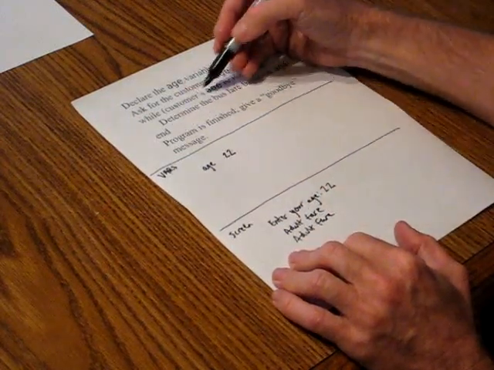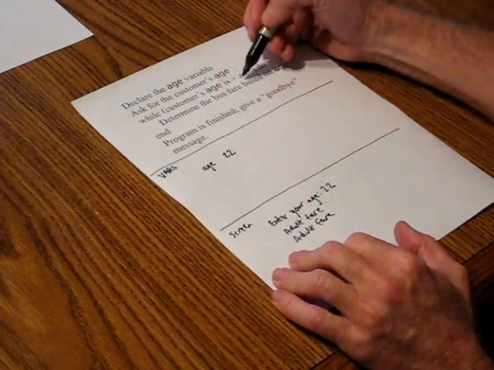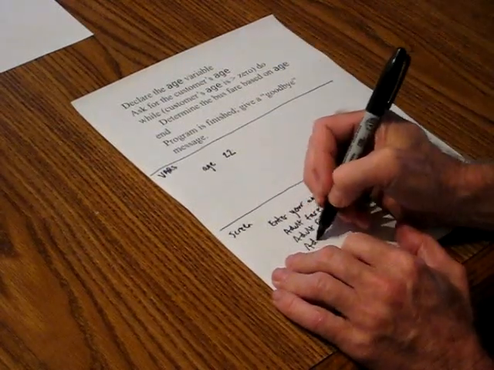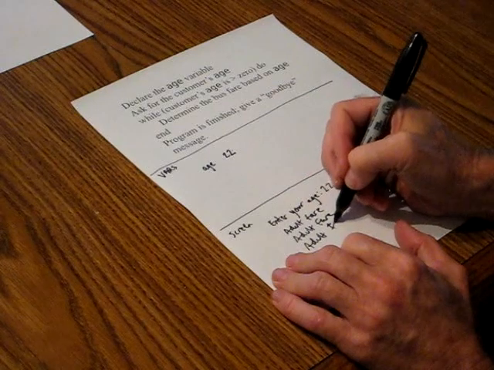I come back up here. Is age greater than 0? 22 is still greater than 0, so I'm going to determine the bus fare, and that's going to produce this output. Hey, wait a minute.